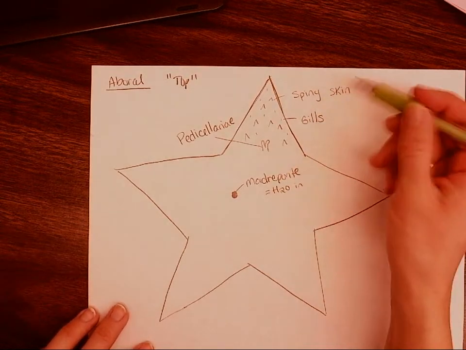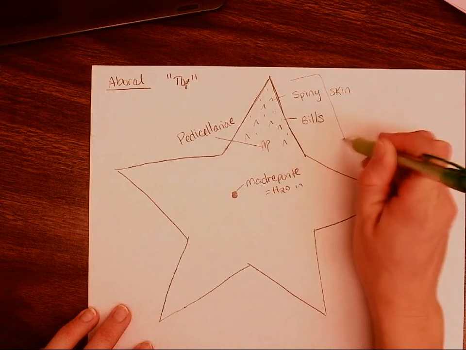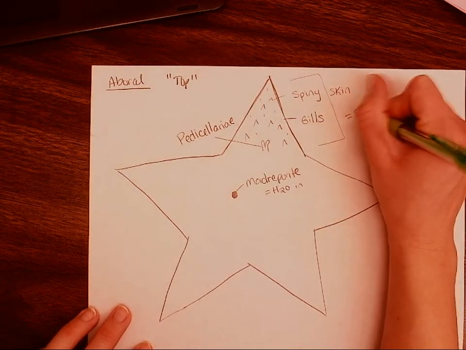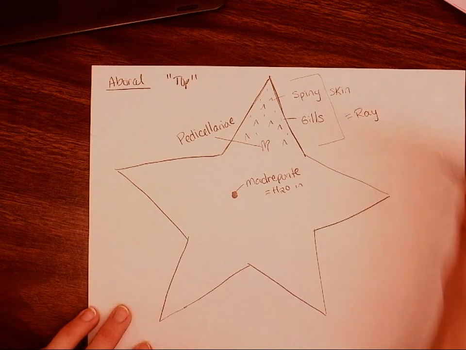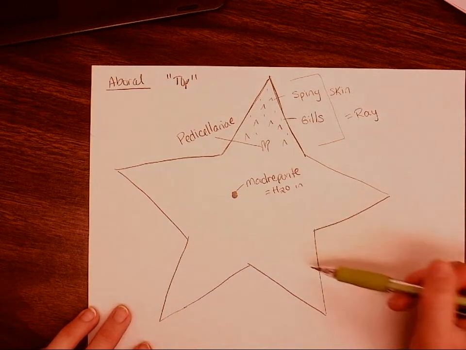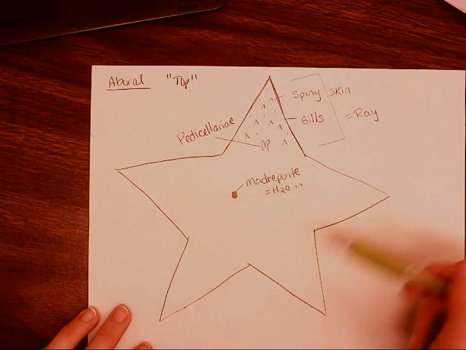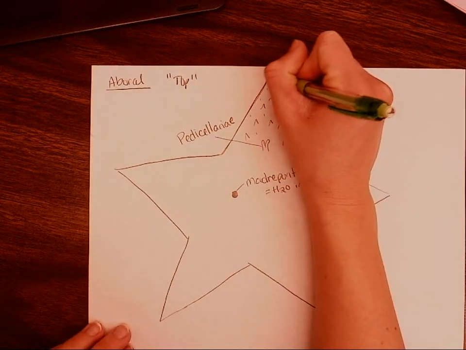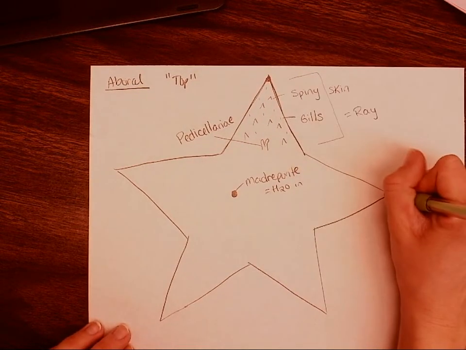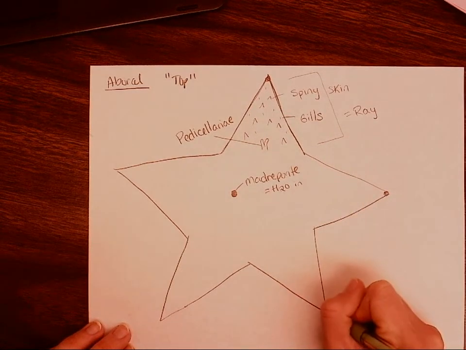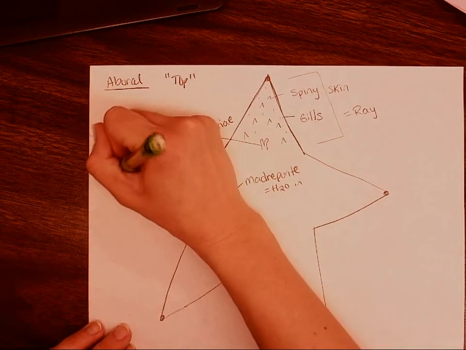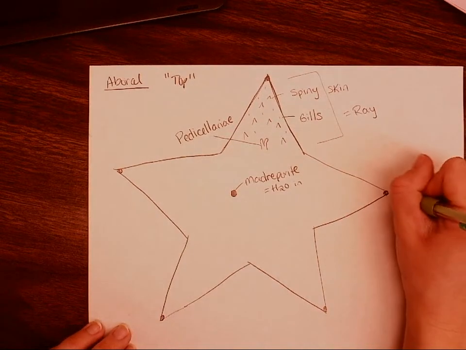If we're looking at one of these arms right here, one arm is going to be called a ray. So we have 5 arms on the starfish, or it has 5 rays. On the very tips of these rays, we're also going to see another section that's going to have some lighter pigment to it. And these sections that have lighter pigments are going to be called eye spots.